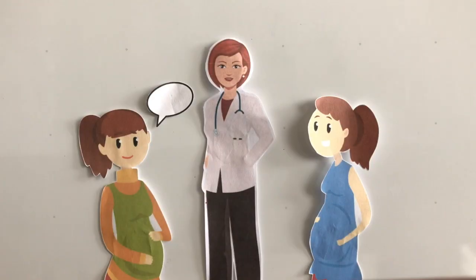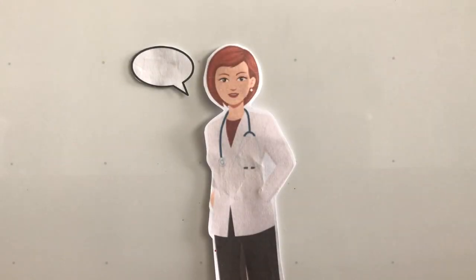Thanks, Dr. Ovale. Now that we understand the anatomy of the heart, how can we use our newly acquired knowledge to learn about PFO? Now that you understand the anatomy of the heart, I'm going to show you a diagram that will help explain what PFO is.